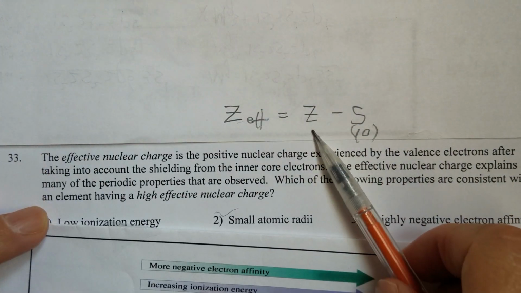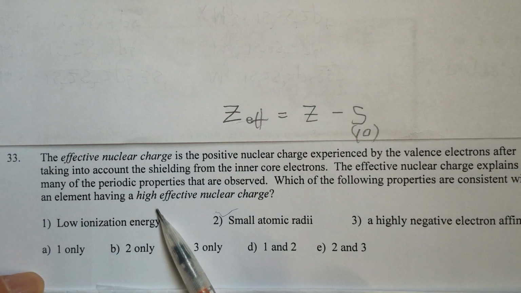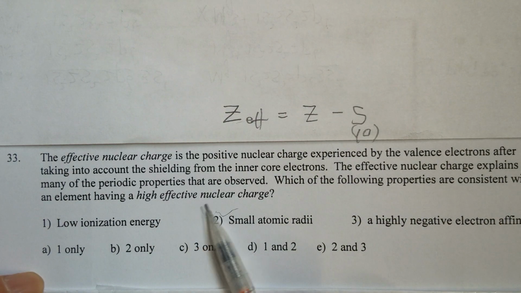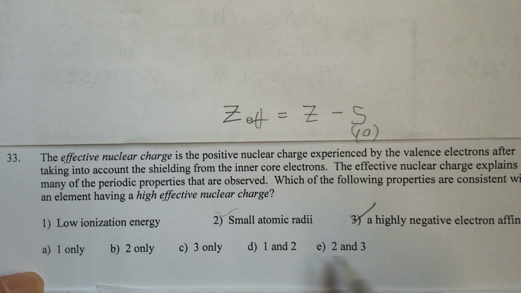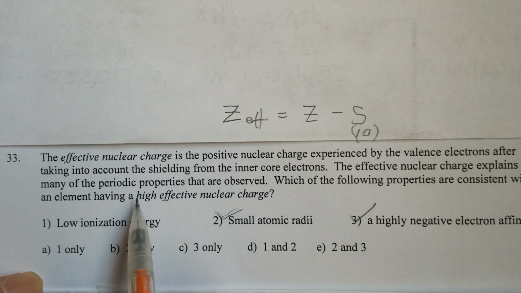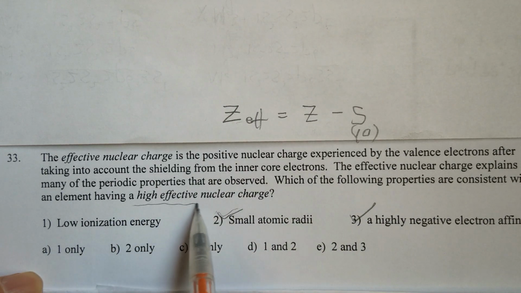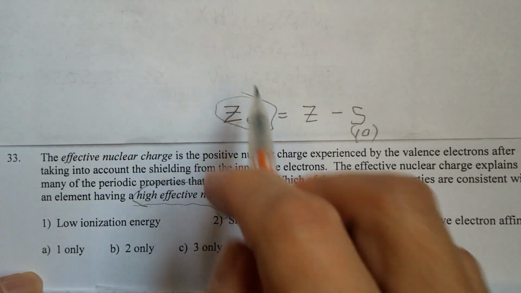If Z is higher, ZEFF is higher. It means we would have higher effective nuclear charge if an element has highly negative electron affinity. So both 2 and 3 can have a higher ZEFF.